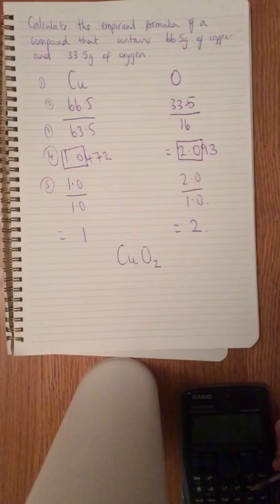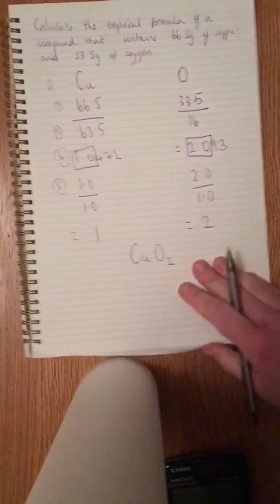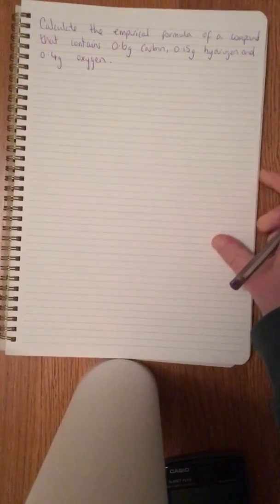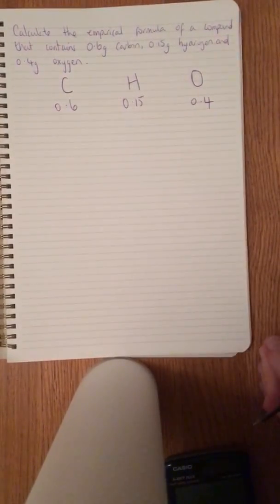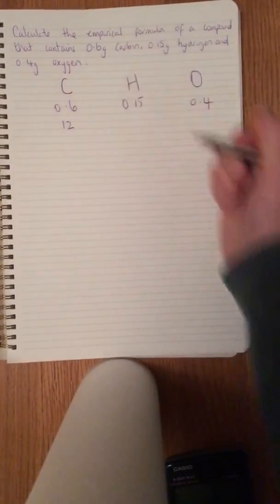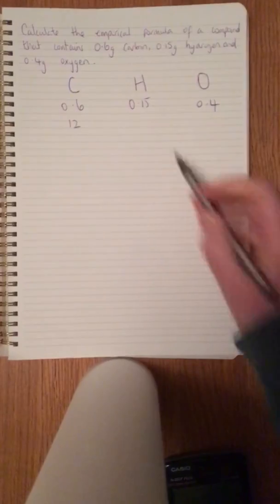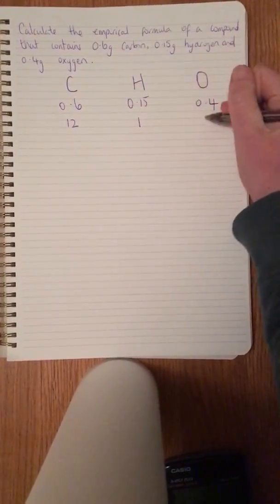Hope that's making sense. One more just to have a little go at. I just wanted to show you this one purely because it's got 3 elements in it. It's the same pattern every single time. So step number 1, I write out the elements: carbon, hydrogen and oxygen. Step number 2, I write out the mass in the question: 0.6, 0.15, 0.4. Step number 3, I write out the mass number. Carbon has a mass number of 12. Remember, you need to use your periodic table to get the mass numbers. Hydrogen is 1, oxygen is 16.